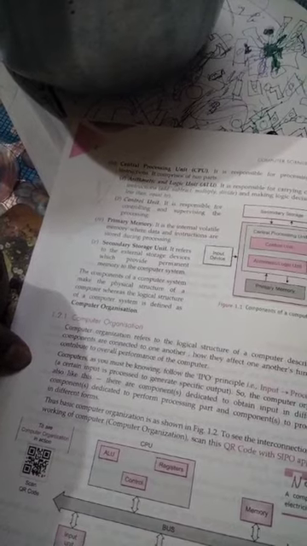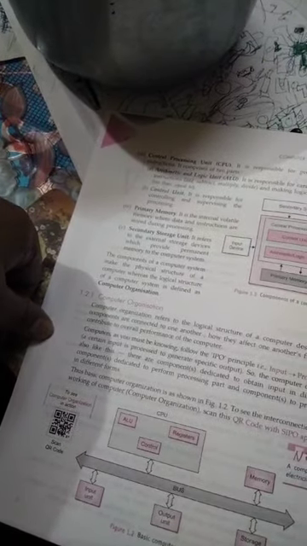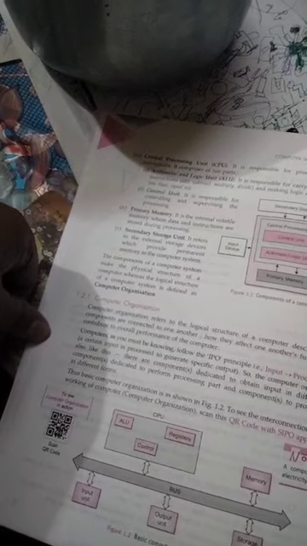Computer organization. Computer organization refers to the logical structure of a computer, describing how its components are connected to one another, how they affect one another's functioning, and contribute to the overall performance of the computer. Computers, as you must be knowing, follow the IPO principle, that is input process output. A certain input is processed to generate a specific output. So the computer organization is also like this.